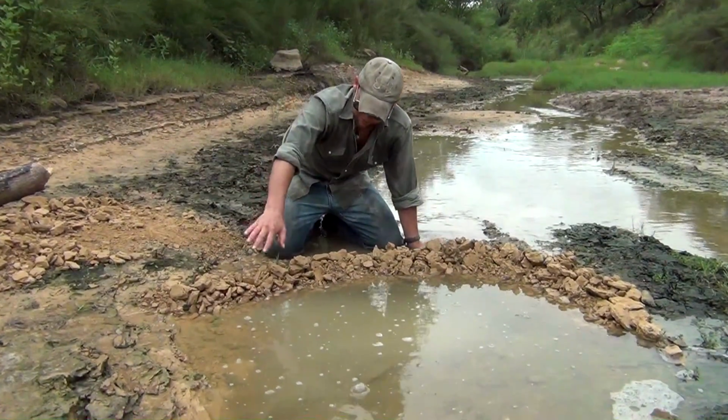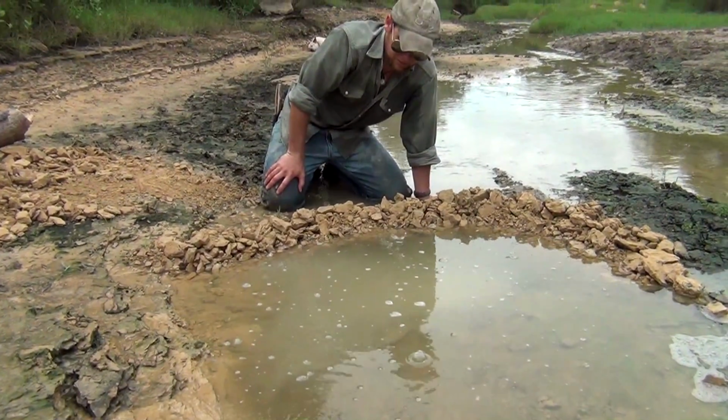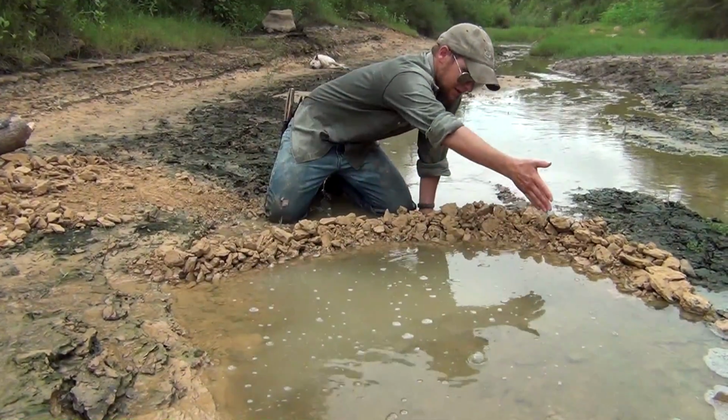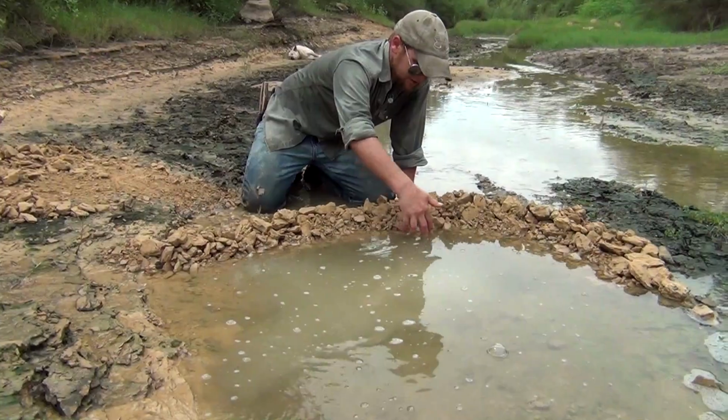Notice that I put the gravel on the inside bank only. And I'm not using mud. Mud is a water barrier. The idea for this trap is that I went ahead and increased the surface area of this pool so that more water could percolate through.